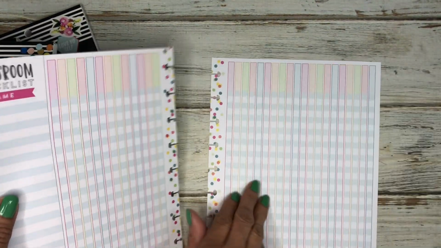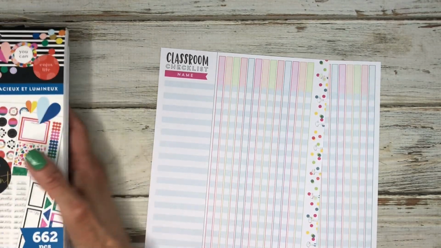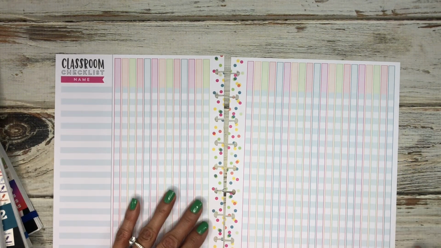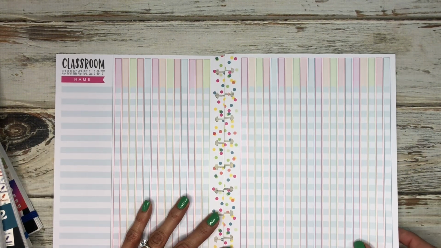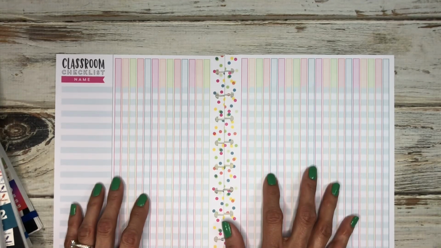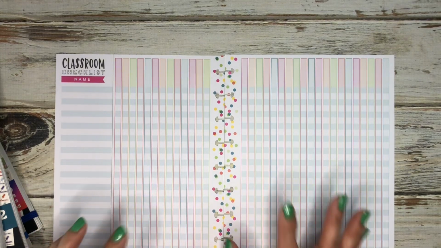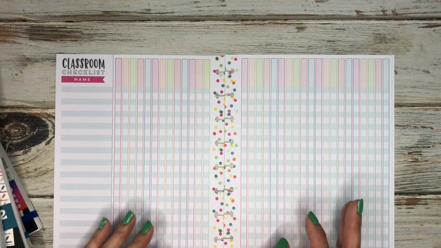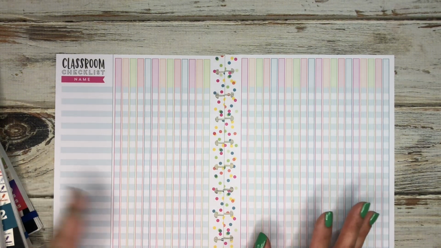If you're not familiar with the checklist, these checklists usually come with the teacher planners, and I don't know if they come with the student planners. Maybe teacher and student, I can't remember for sure. And I have a whole bunch of these. I don't use them too much, so that's why I decided to try this out and see how this works.